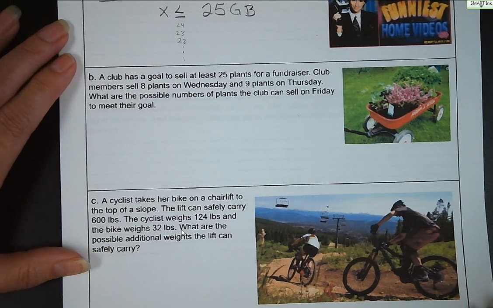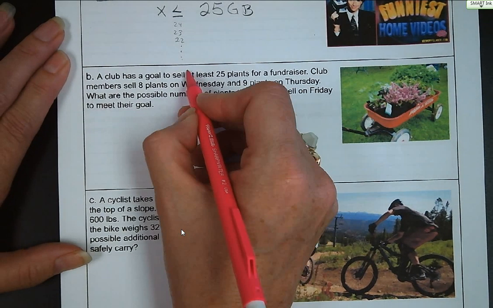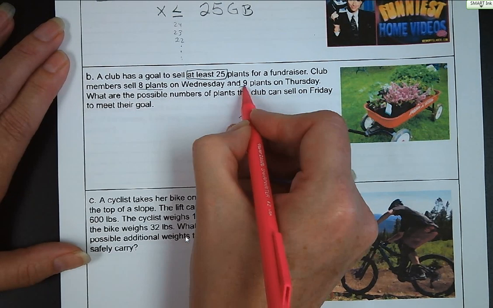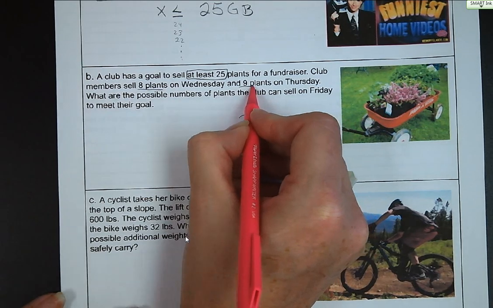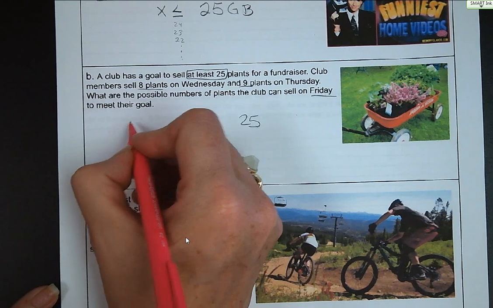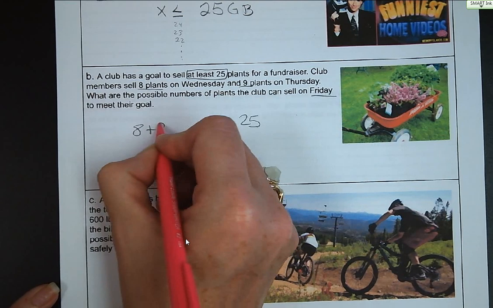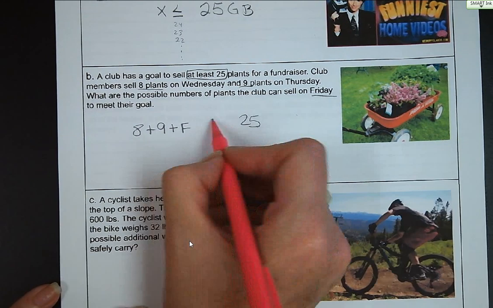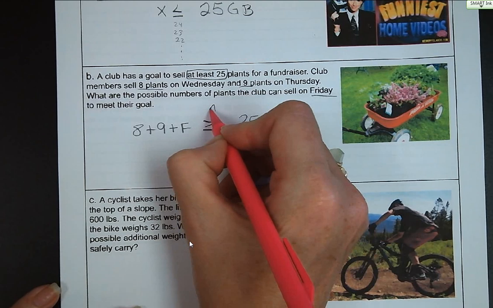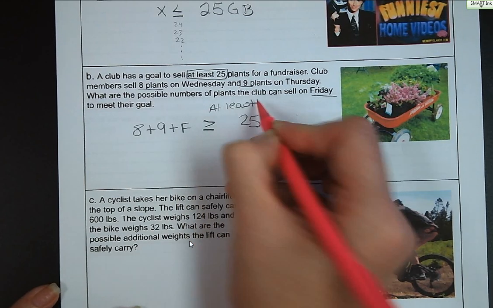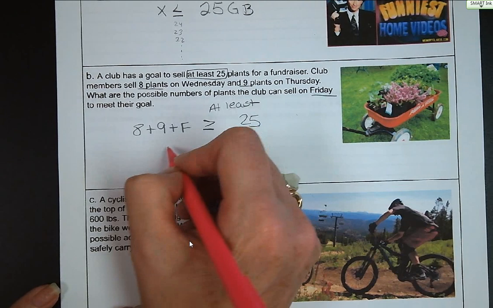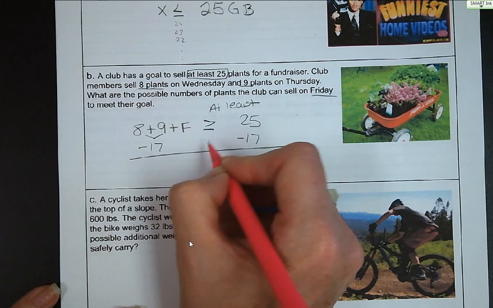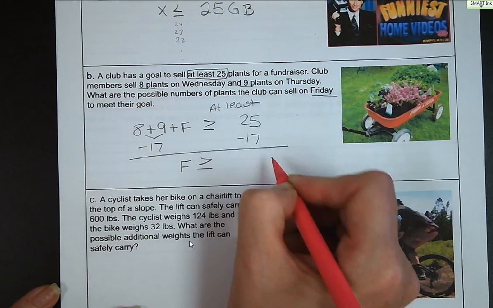Letter B, a club has a goal of selling at least 25 plants for a fundraiser. Club members sell 8 plants on Wednesday and 9 plants on Thursday, and we want to know what is the possible number of plants that they can sell on Friday to meet their goal. So we have 8 plus 9 plus our unknown, which is x, or f, and that is going to be greater than or equal to 25, because we want to have at least 25 plants sold. So we're going to subtract 17 from both sides, and f is going to be greater than or equal to 8.